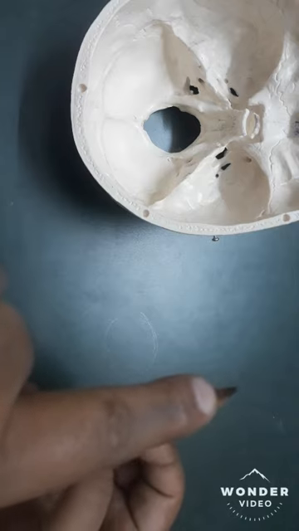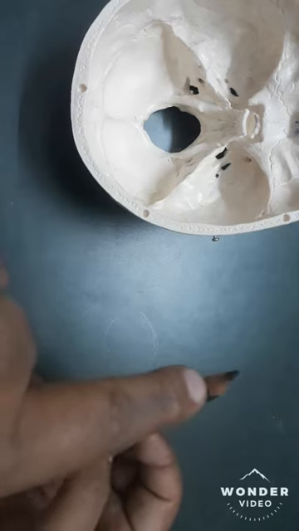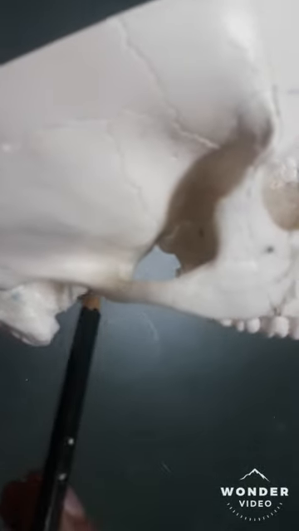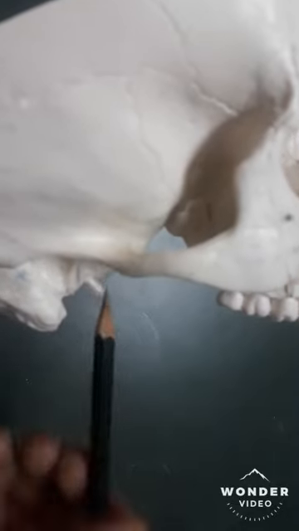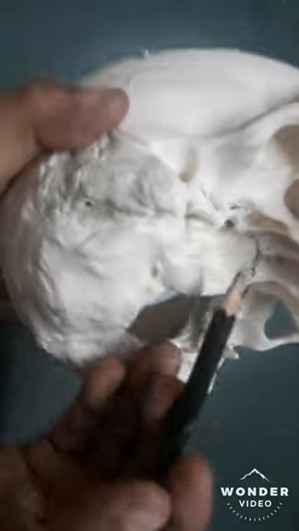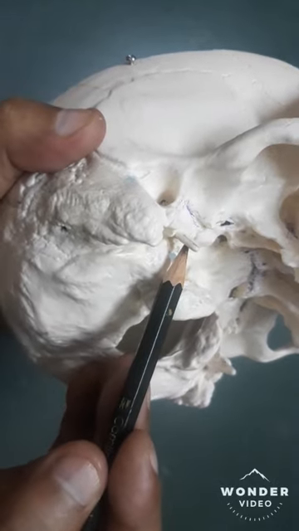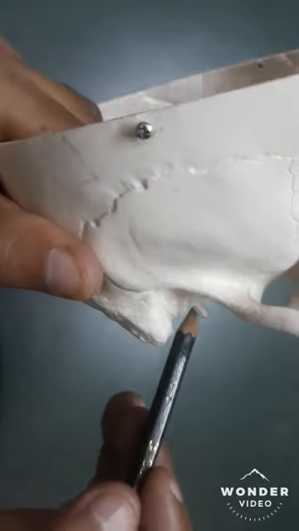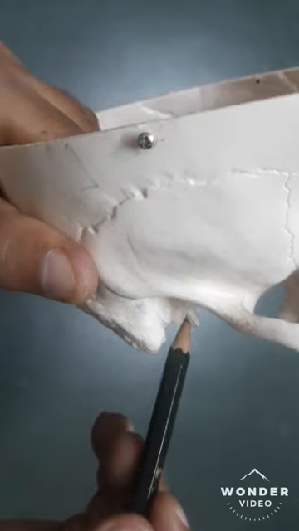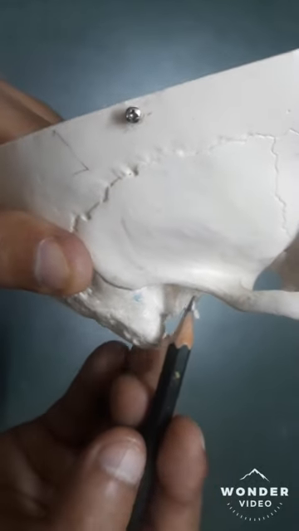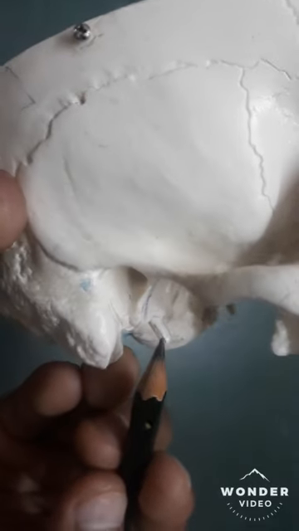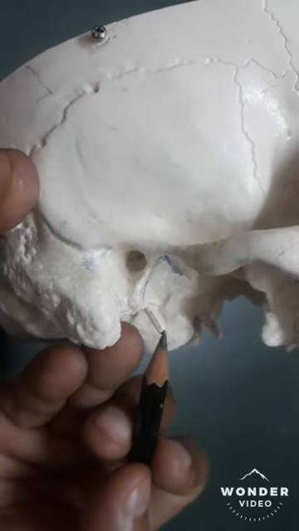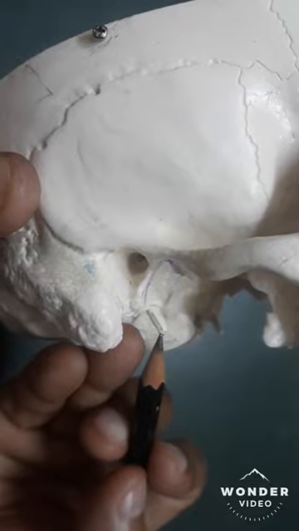So three muscles and two ligaments take attachment on the styloid process.